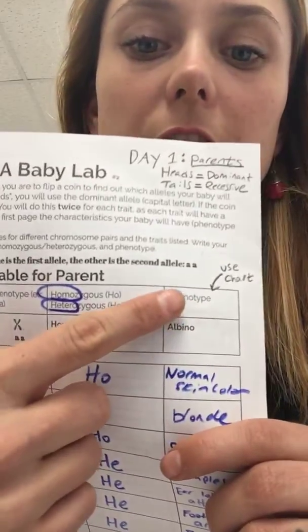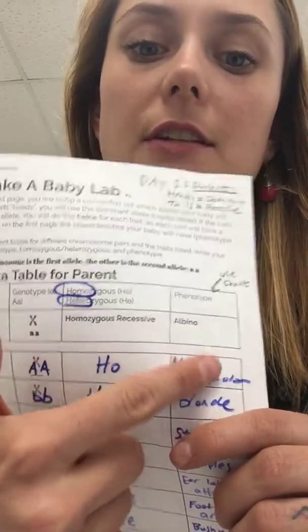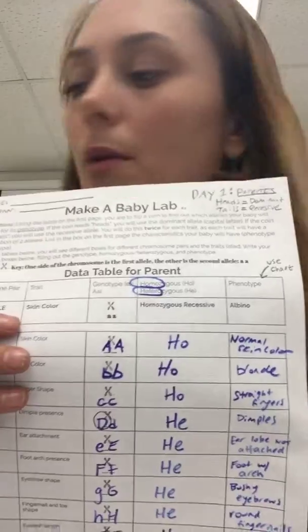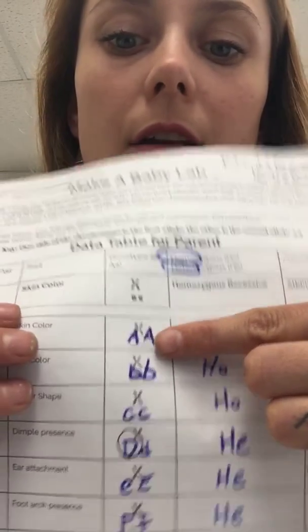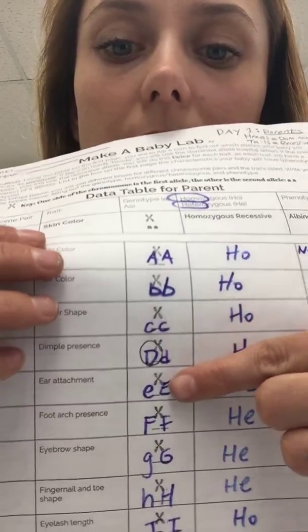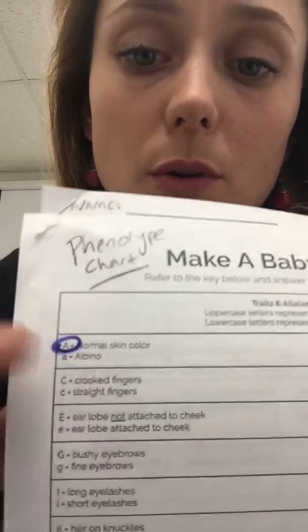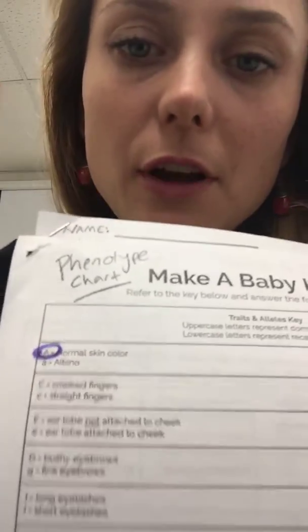Then you figured out, based on your genotype, what phenotype the parent had. You used this chart and went through it and found the phenotypes. The way it works, on this lab anyway, is if you have even just one dominant capital letter, you inherit the dominant trait. The only way you get the recessive trait is if you have two recessive alleles, two lowercase letters. So that's what we did yesterday.